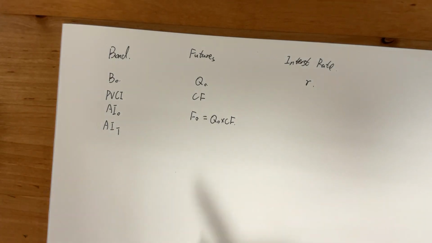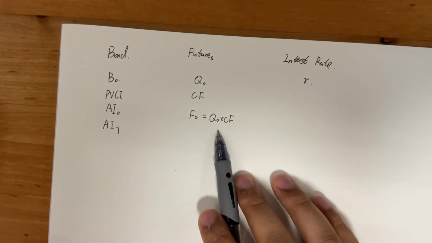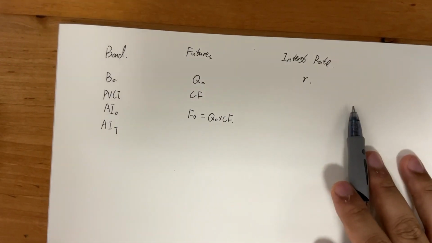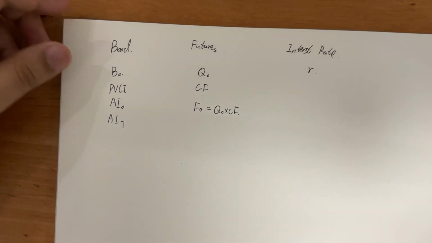In this video we're going to talk about how to make sense of all this. We have a series of concepts when dealing with bonds, a series of concepts when dealing with futures, and an interest rate, and we're going to use a formula to string all of this together.